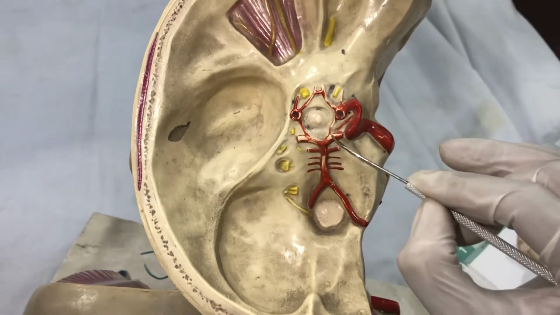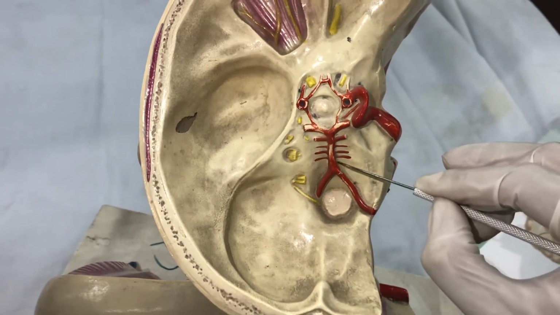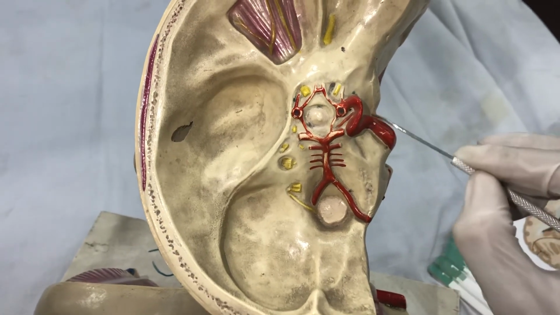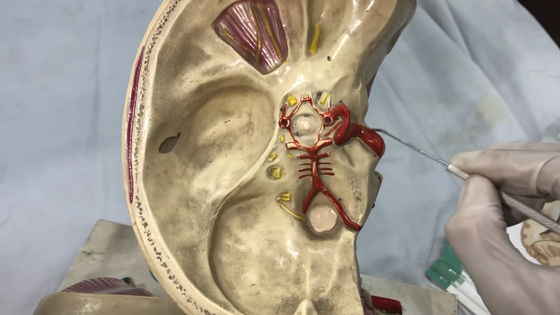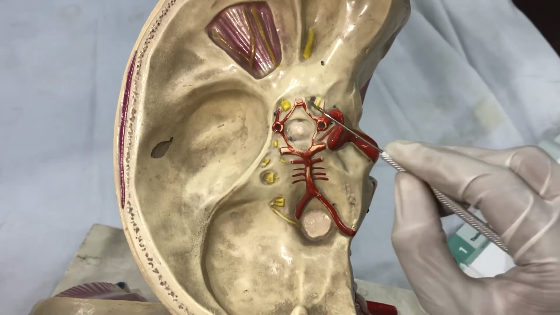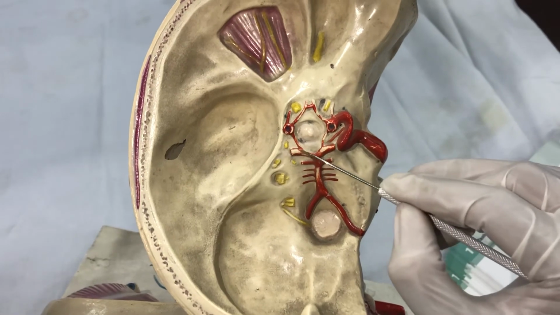So the posterior cerebral arteries originate from the vertebral arteries, and the middle cerebral and anterior cerebral arteries are the branches of the internal carotid artery. So this is the circle of Willis being formed at the base of the skull.